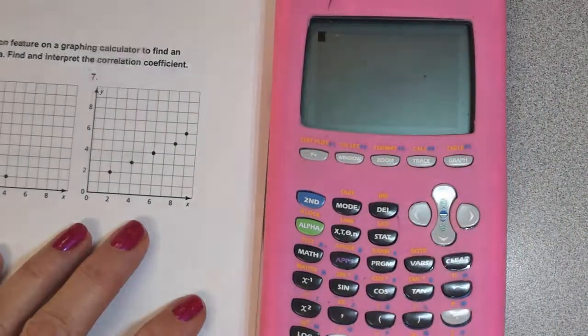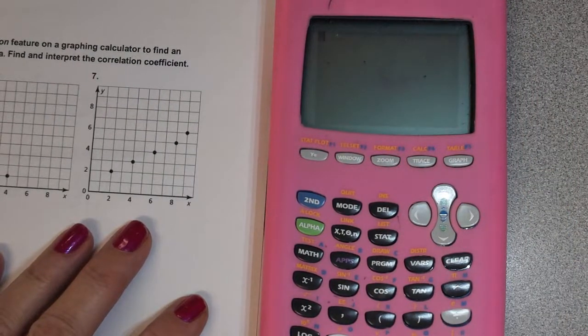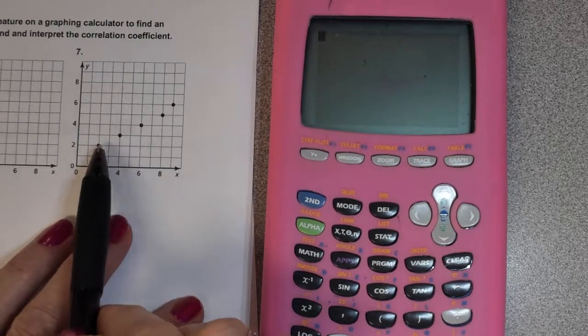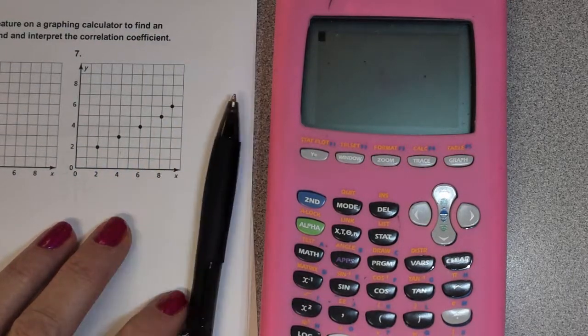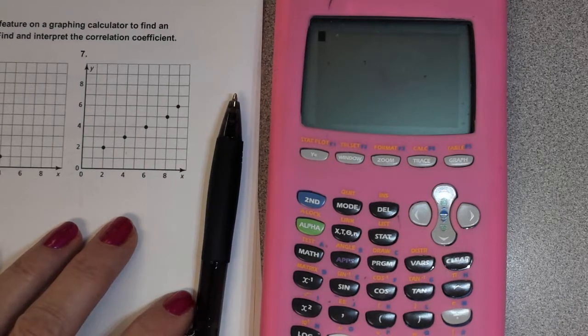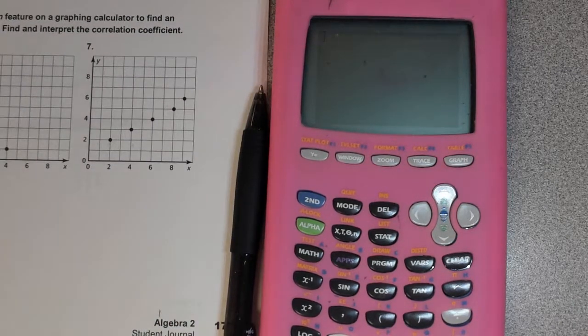All right. Do you guys think you need one more, or do you understand that? You guys understand how to put the points in, right? And what do you think this R value is going to be? Do you think it's going to be closer to 0 or 1? 1. Yeah, we don't need to do it.